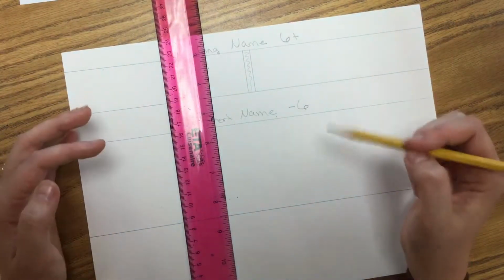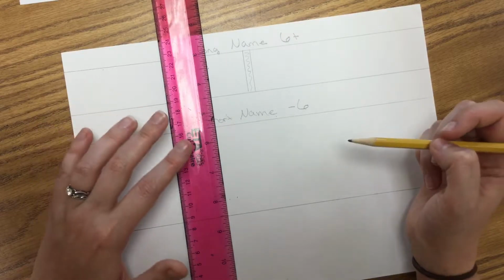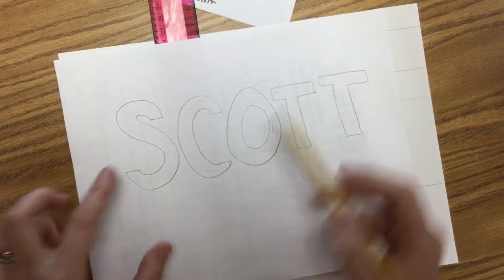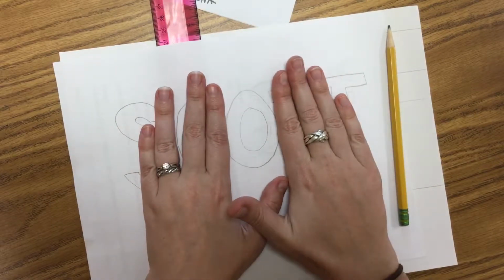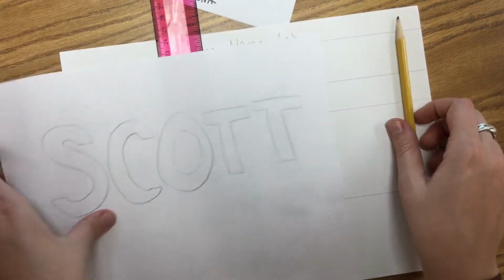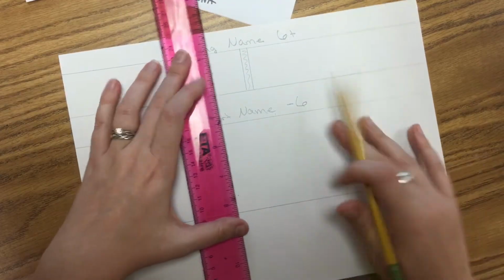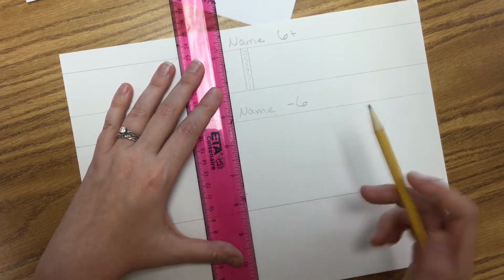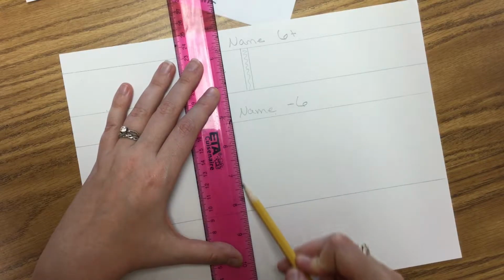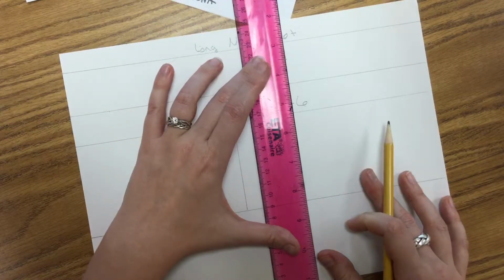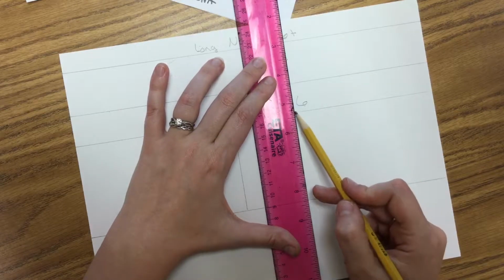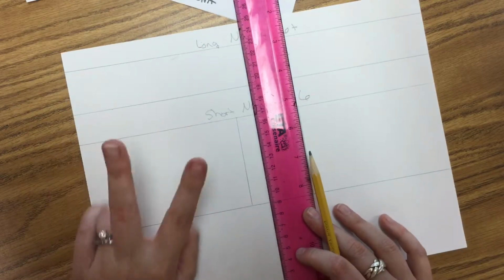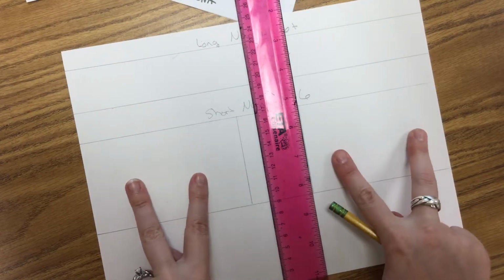Then, if I have an odd number of letters in my name, say I have 5, like my name, Scott, I need to make a space for my middle letter. So whatever your middle letter is, that's what we're starting with. Also, this is a shorter name, so it's a taller rectangle. I need to make a space for my middle letter. Try to consider, though, you still have more letters to fit on either side. So I have 2 more letters to fit here and 2 more letters to fit here.